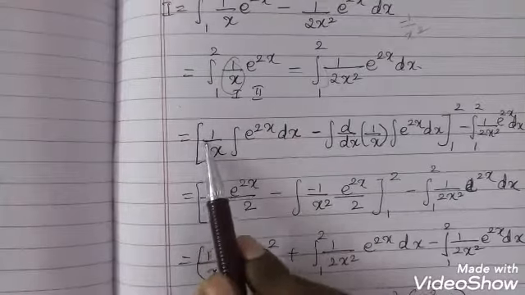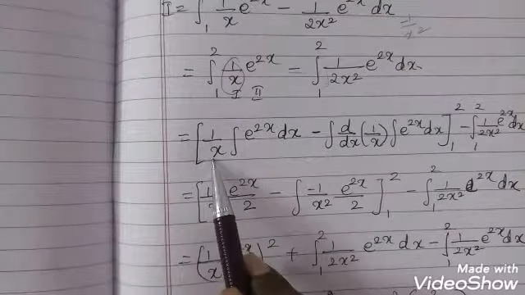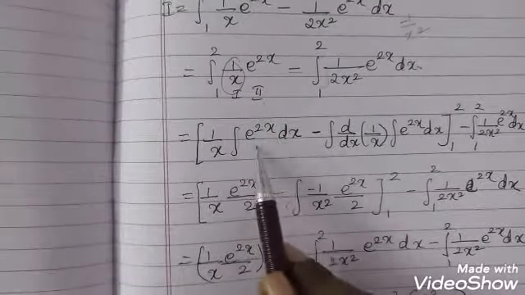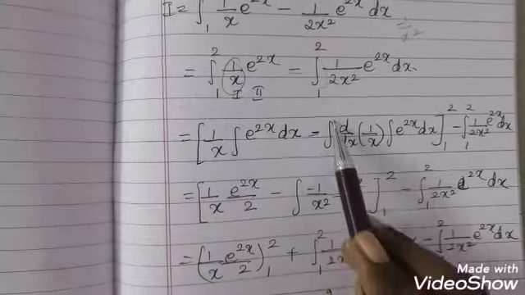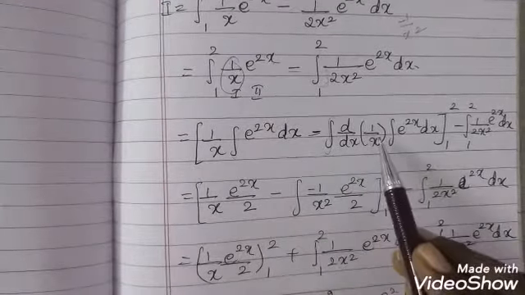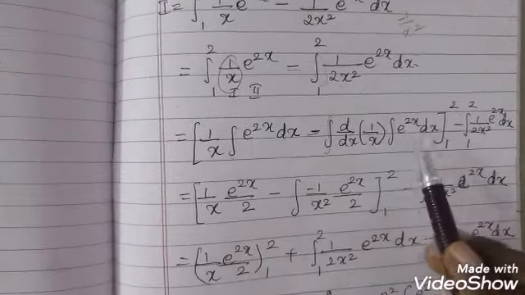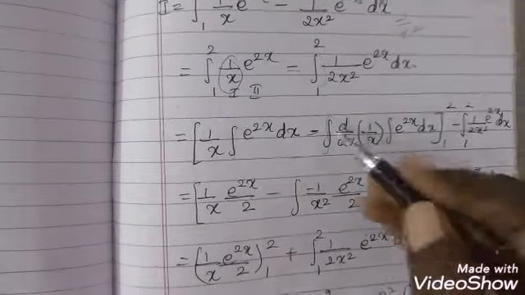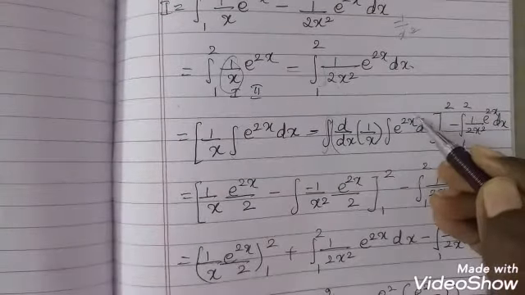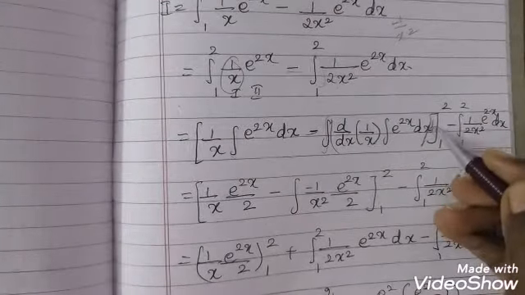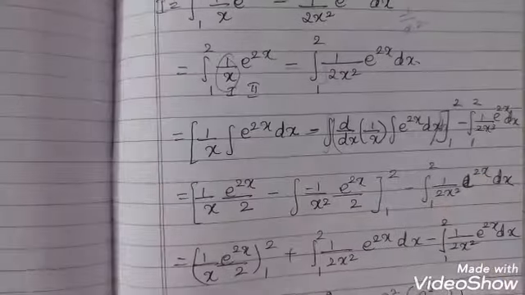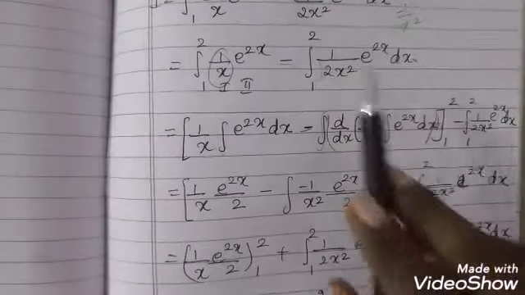I've written the formula already here. It's (1/x) times the integral of the second one, e^(2x) dx, minus the integral of d/dx of the first term, that's (1/x) times the integral of e^(2x) dx, over the limit 1 to 2, minus the second integrand.